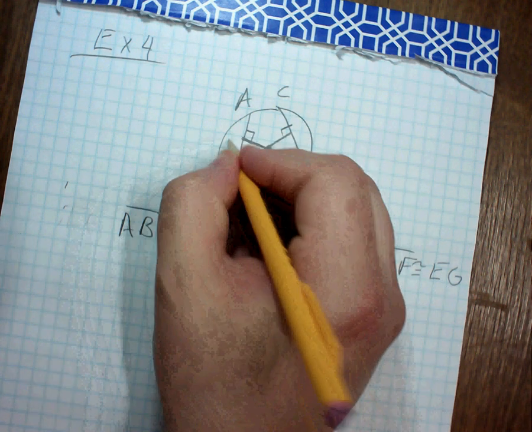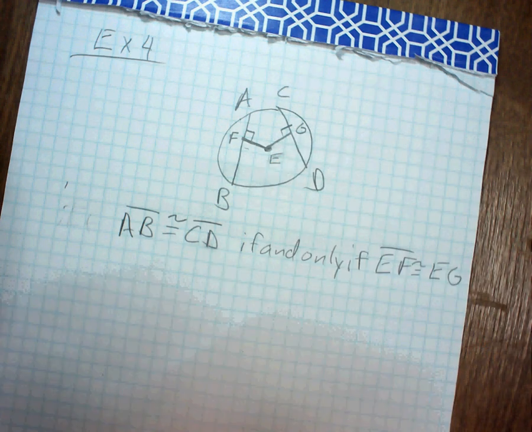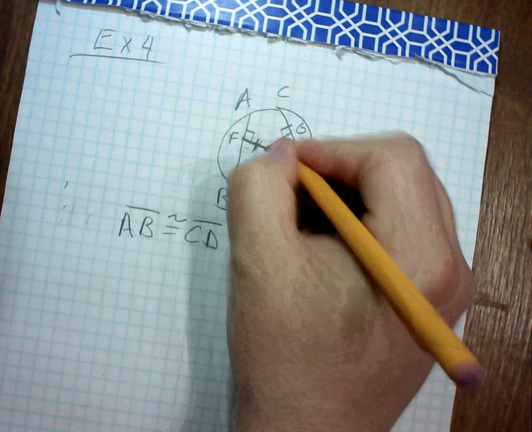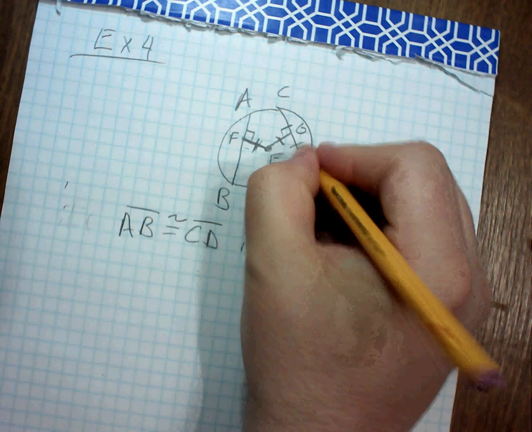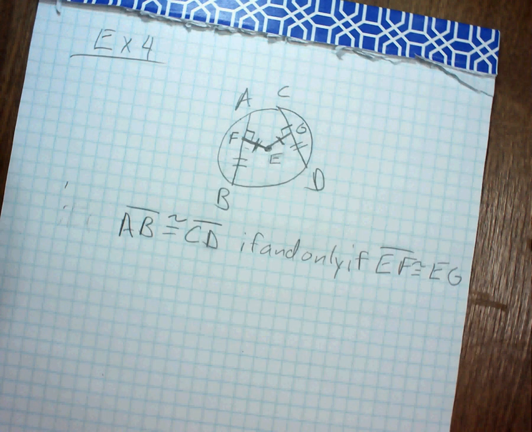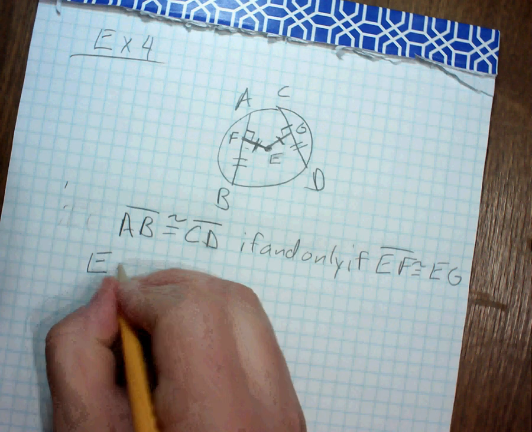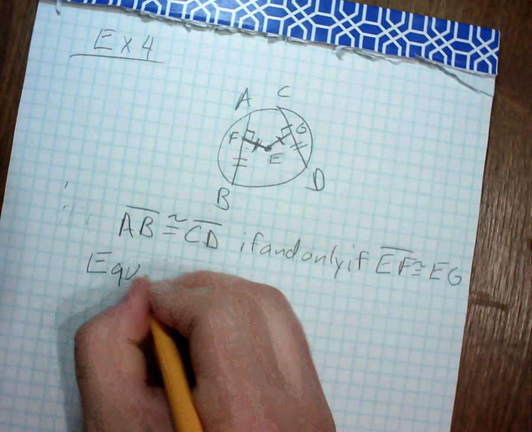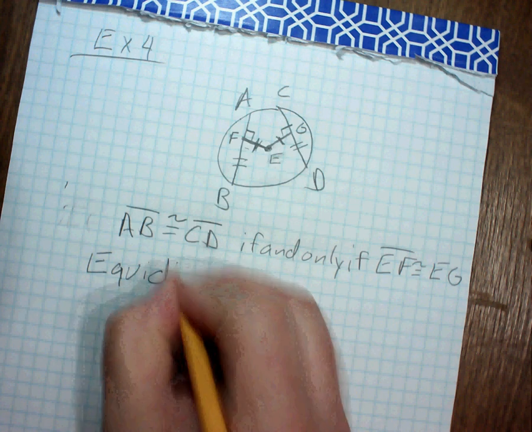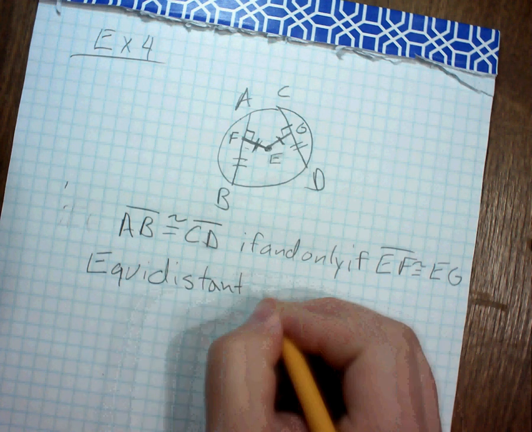So this is F, and this is G. So if I have an image where this is congruent to this, then this chord is congruent to this chord. And that's called the equidistant chord theorem.